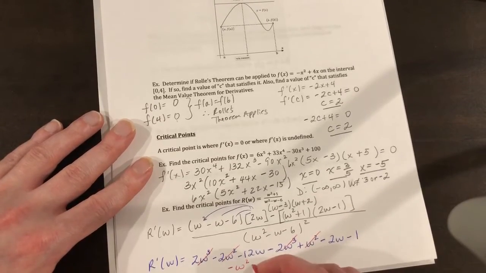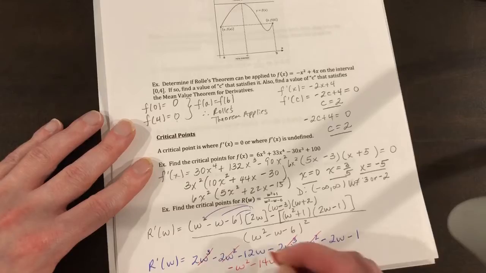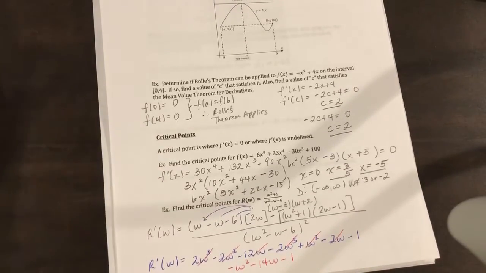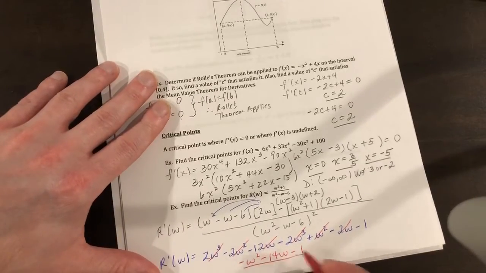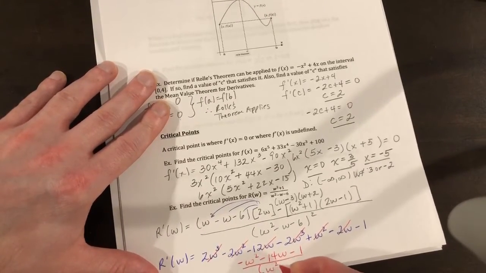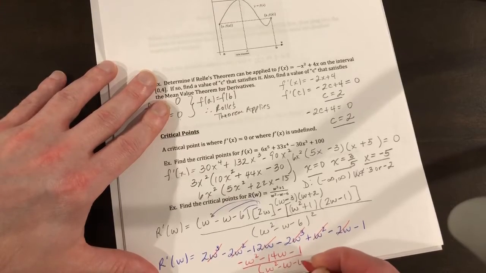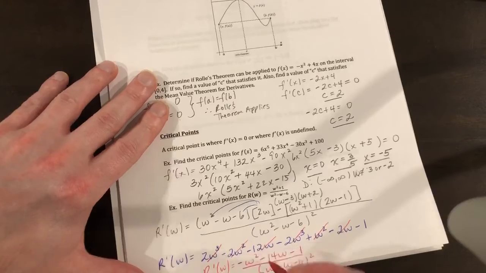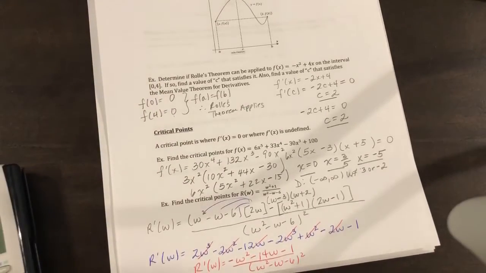Combine those like terms. Minus 14w minus 1. And I really don't think that this will factor, but we can look at our graph just to make sure. So that's our derivative. The only reason we have to simplify this is because we're trying to set it equal to 0.